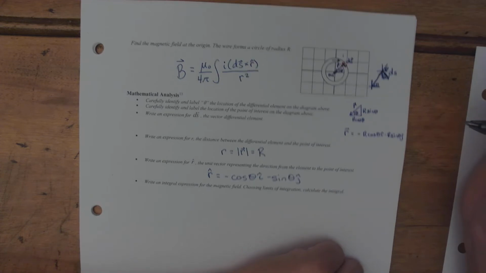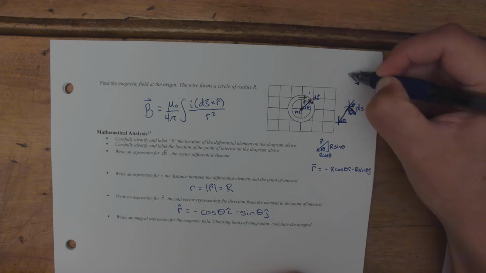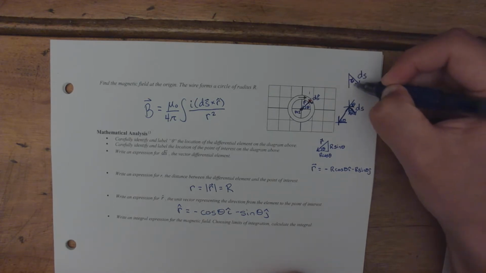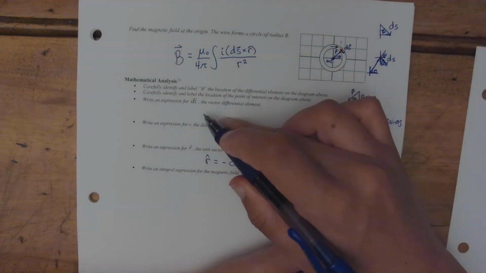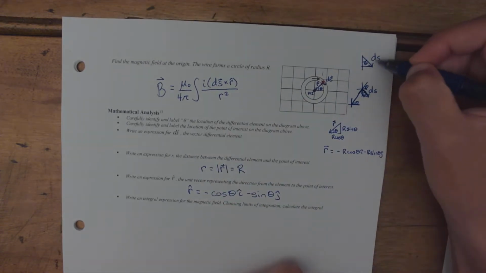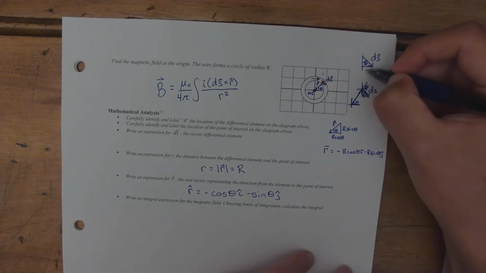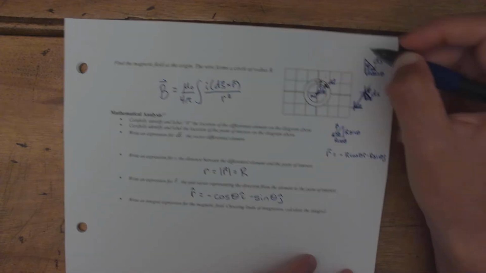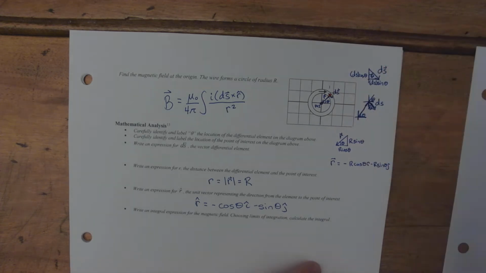Maybe I should redraw this yet again. So we have our vector ds, and this angle here is theta, and I want to write ds in component form because I need to figure out the direction. So the magnitude of this vector is ds, so this side, since this angle is theta, would be ds times sine theta, and this would be ds times cosine theta.